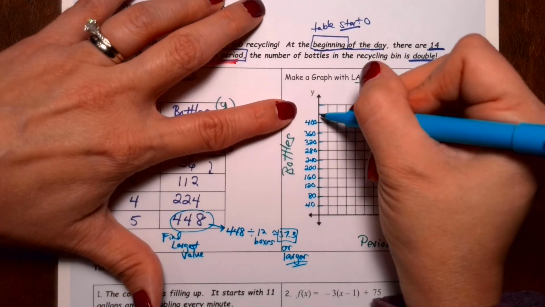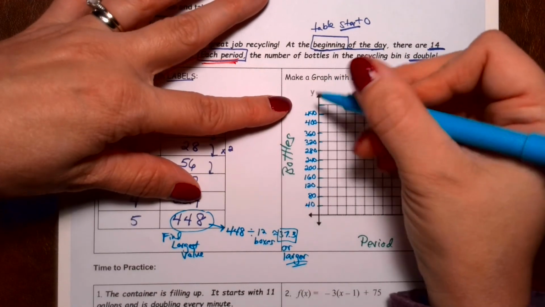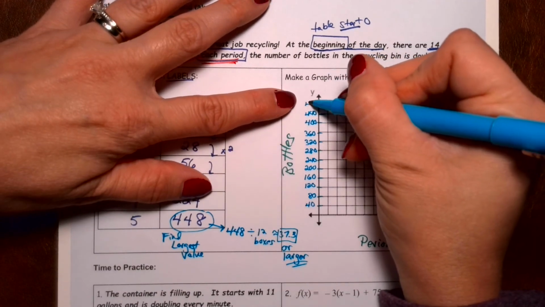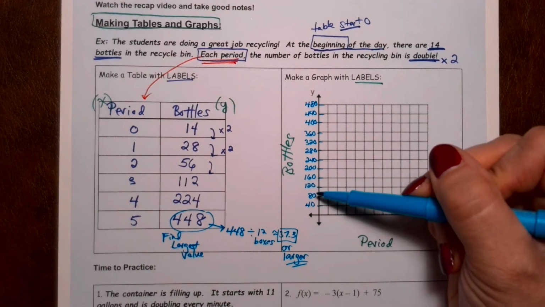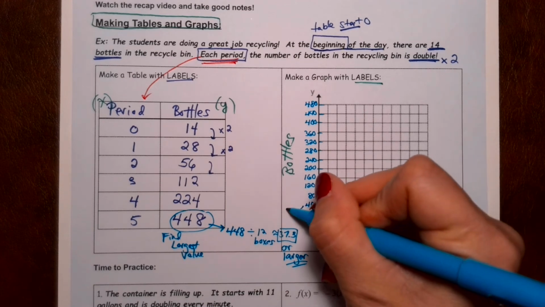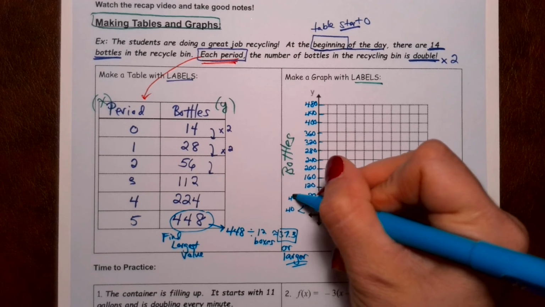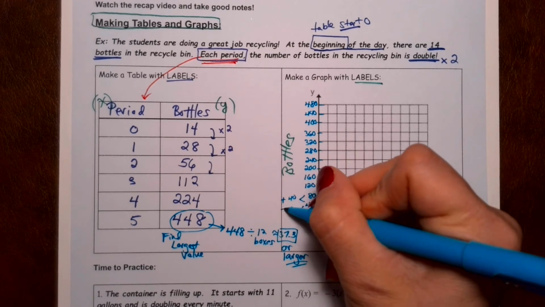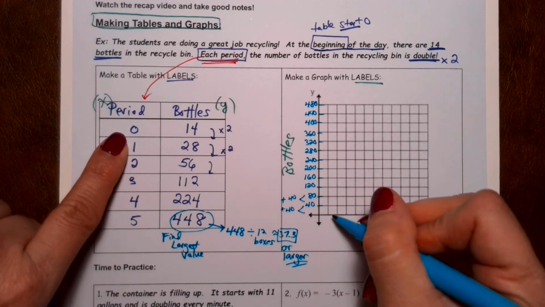That's 400. 440, still not enough. We need one more. 480. Perfect. I've got nice even spaces. If this first box right here has a value of 40, then this next box goes up 40. Each one, you add 40.